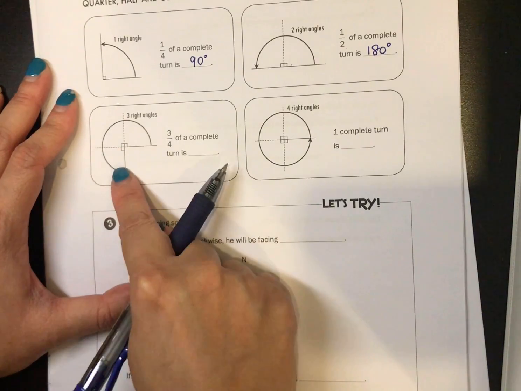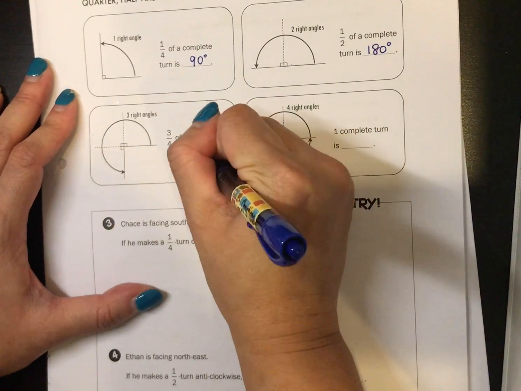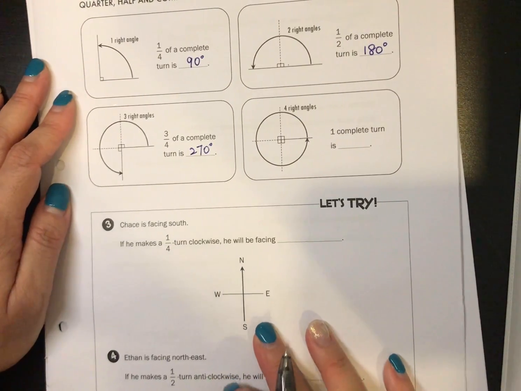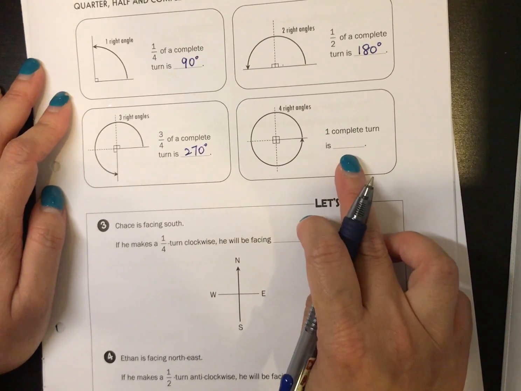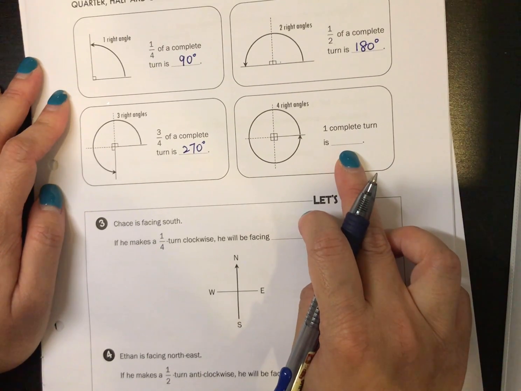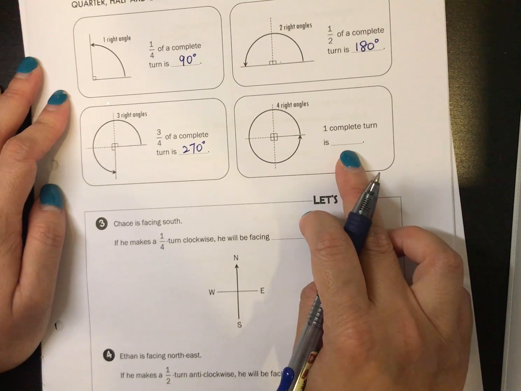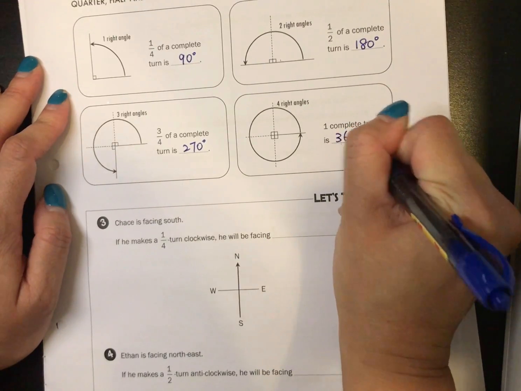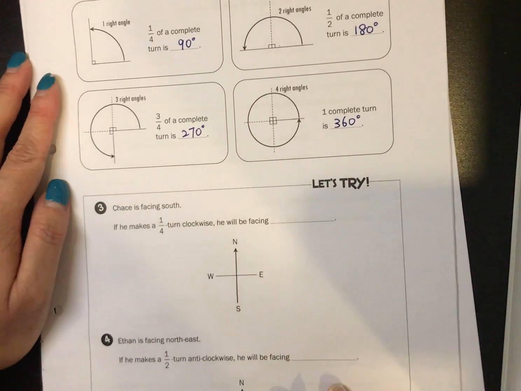Therefore, 3 quarters will be another 90 degrees. We did that just now, 270 degrees. And what do you think 1 complete turn is? Can you fill it in on your own? Yep, that's right. It should be 360 degrees.